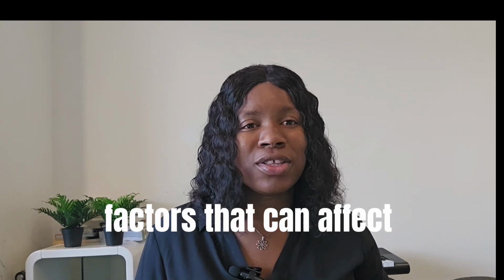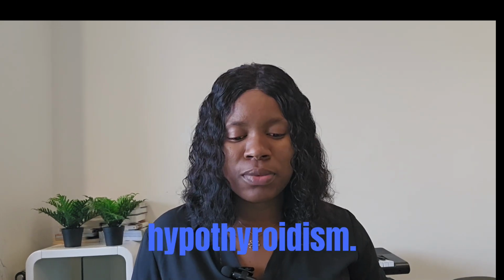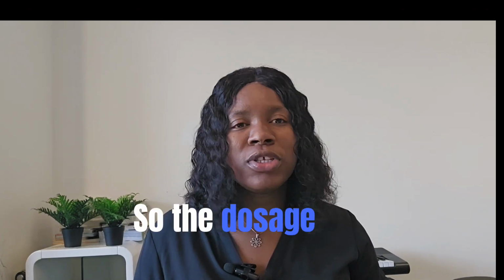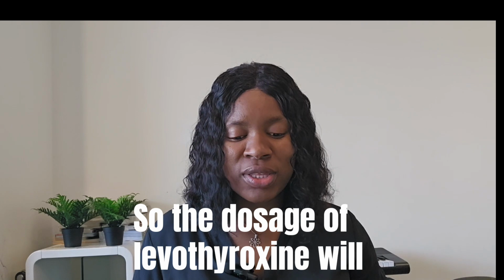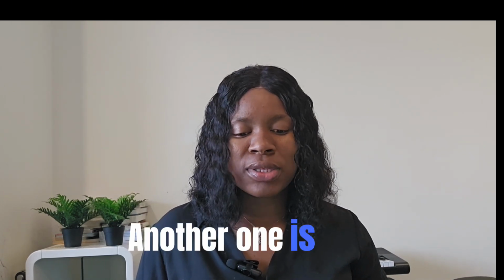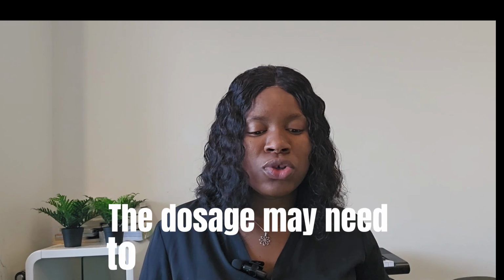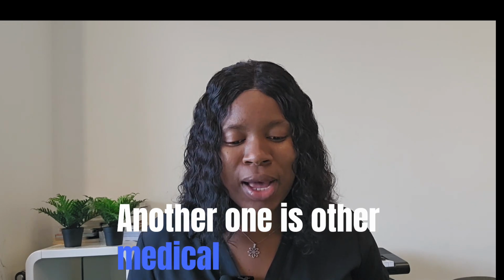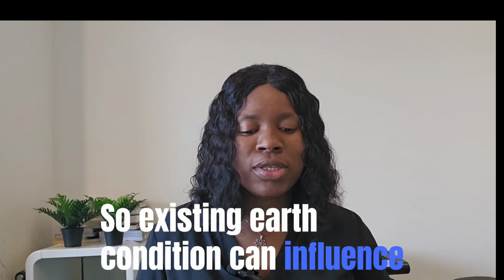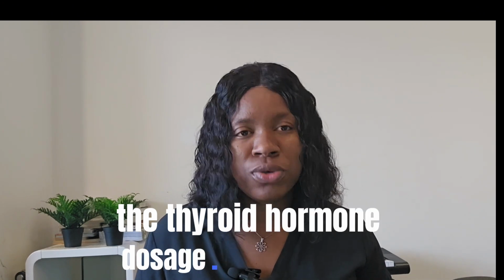Let's talk about the factors affecting the treatment. Factors that can affect the treatment of hypothyroidism. The first one is severity of hypothyroidism: the dosage of levothyroxine will depend on the severity of the condition. Another one is age. The dosage may need to be adjusted for infants, children, and older adults. Another one is other medical conditions. Existing health conditions can influence the thyroid hormone dosage.